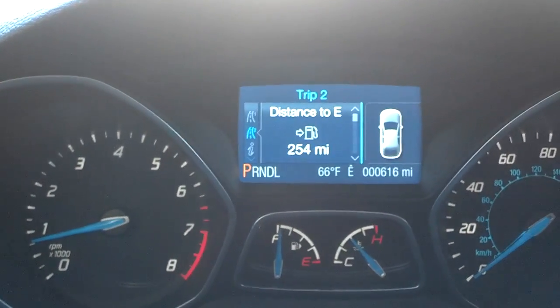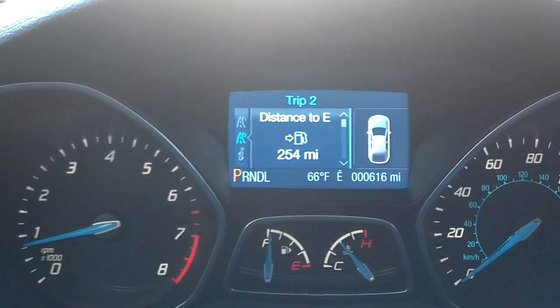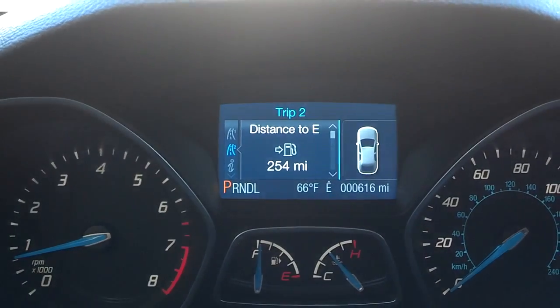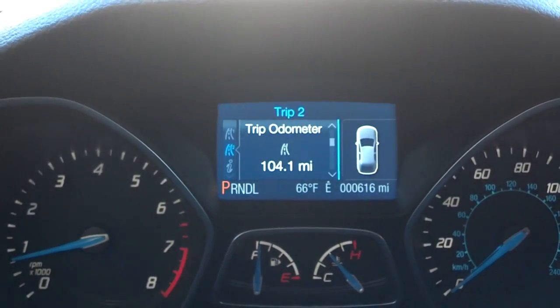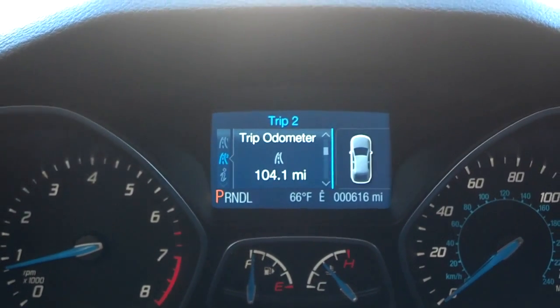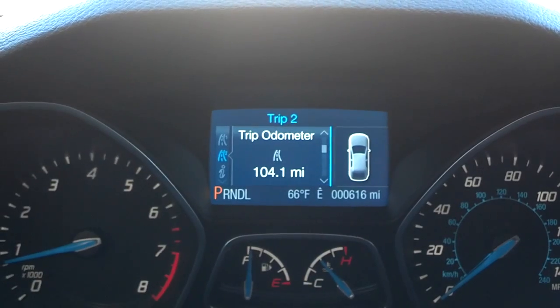The first screen is distance to empty. That's how many miles I can travel at my basic miles per gallon before I'll be out of gas. I hit down again. It's the trip odometer. This is trip 2, and it's showing 104 miles traveled since it was last reset.